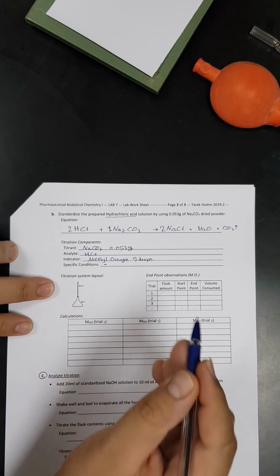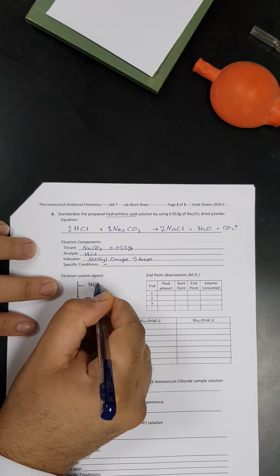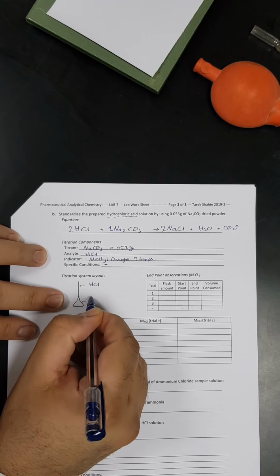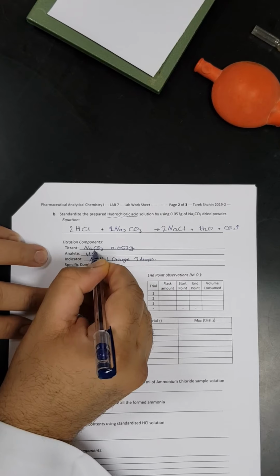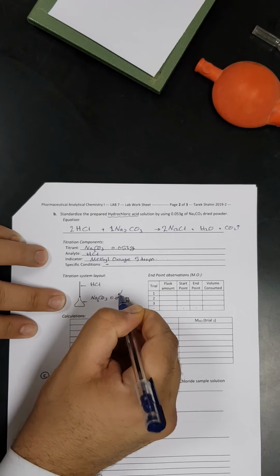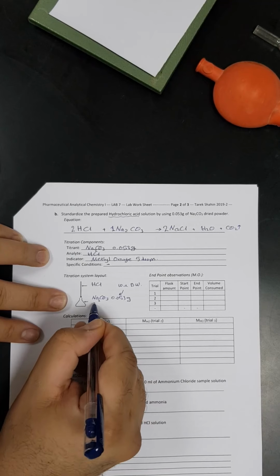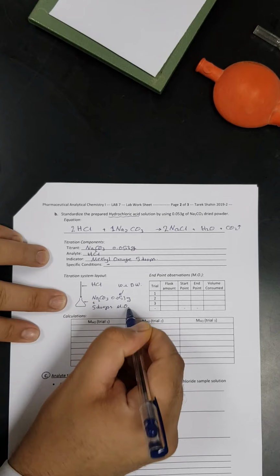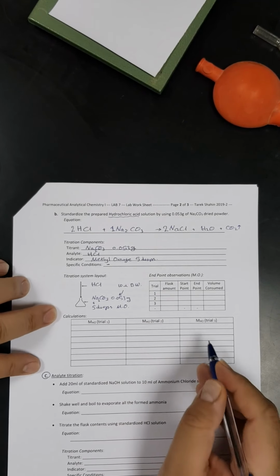Okay, let's go to the titration system layout. In the burette, I will place the HCl solution I just prepared and would like to standardize. And in the conical flask, I will put sodium carbonate, 0.053 grams, and again I'm going to dissolve that using 10 ml of distilled water, and I will add to that, as we agreed, 5 drops of methyl orange, and then I will proceed with the titration, get the result, and continue the calculation.